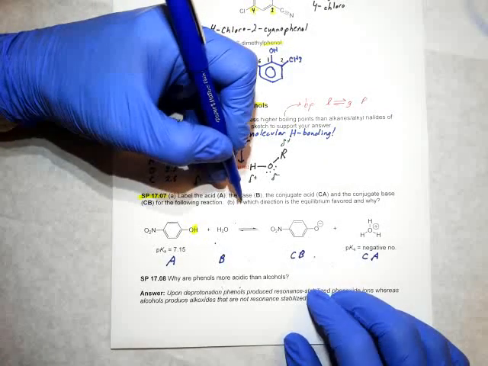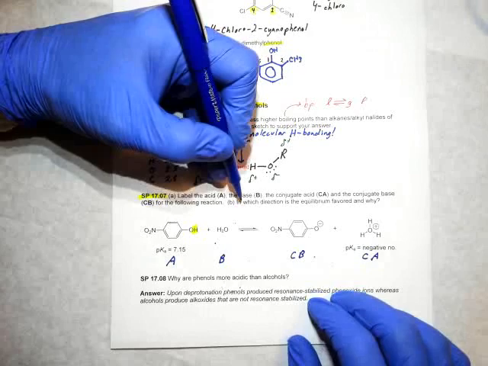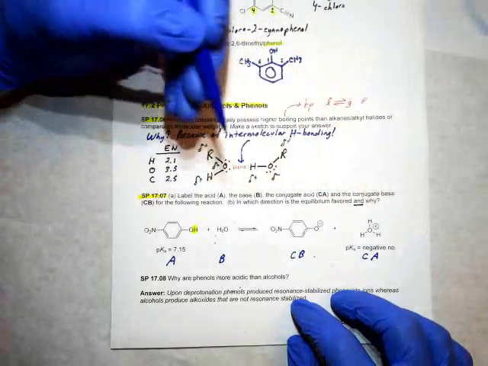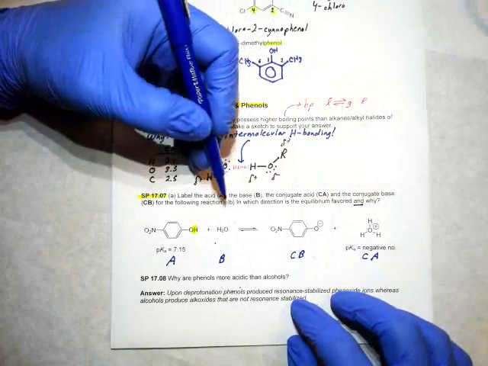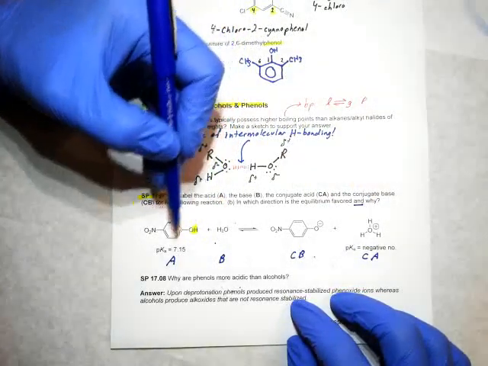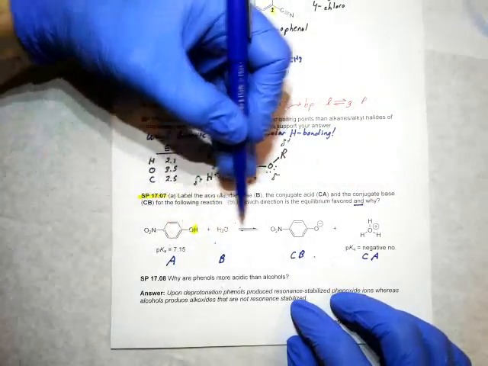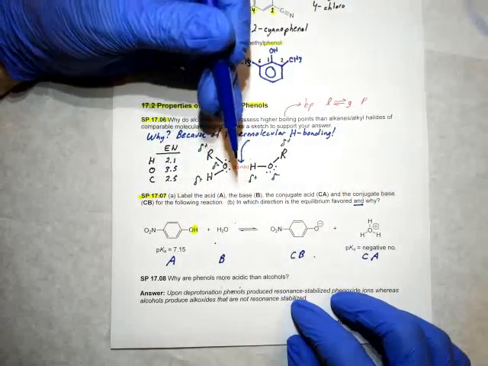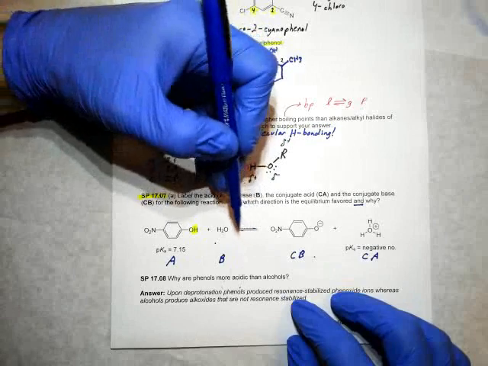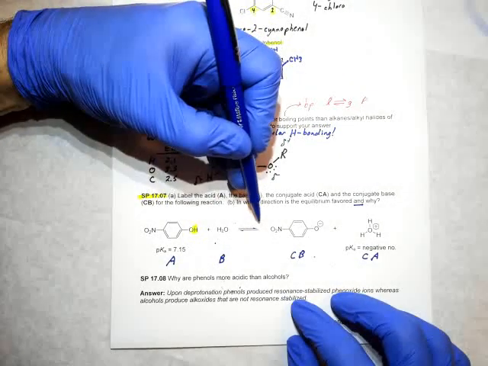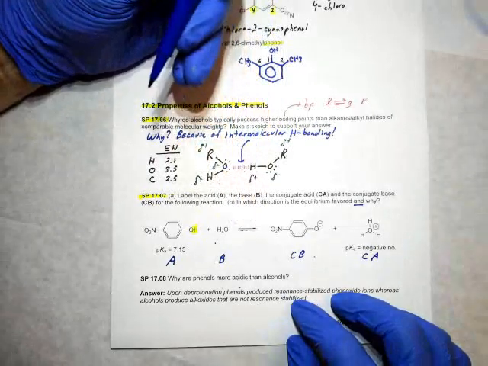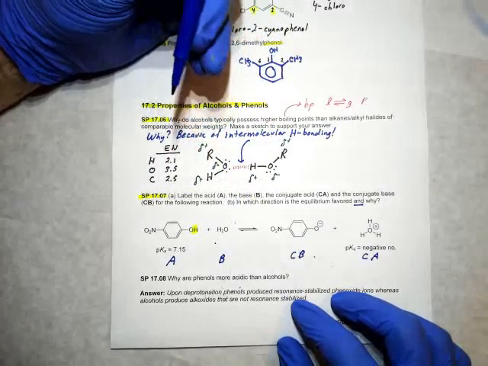Look at the second part. It says, in which direction is the equilibrium favored and why? Notice that we have an equilibrium here. What that means is all four of these things coexist inside a container. In other words, it's not 100% that way, it's not 100% the other way. There's an equilibrium that's been established, but which side is favored?